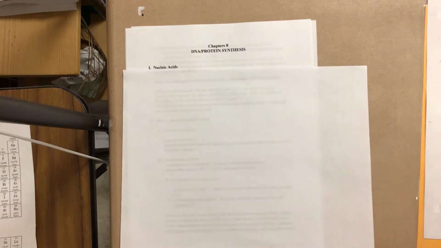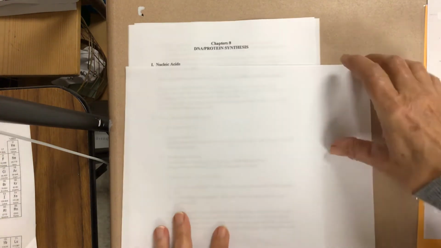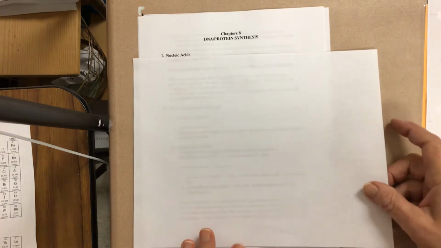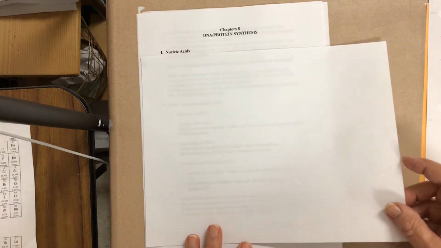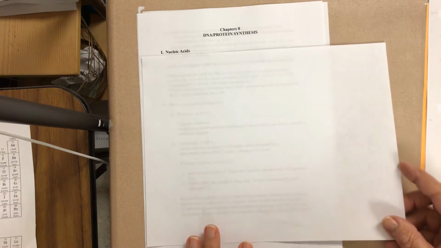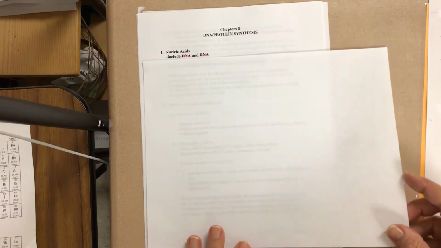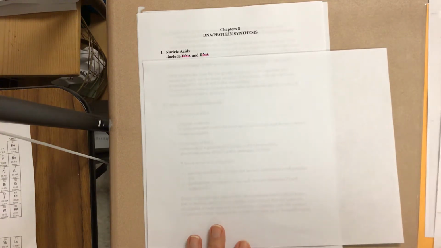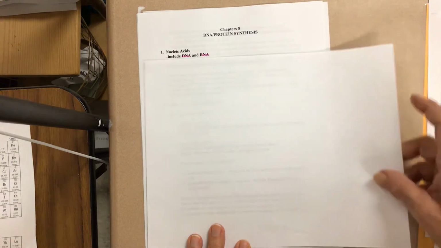Okay, today in Honors Biology, we're going to start Chapter 8, which deals with DNA. So we're going to talk about DNA replication and then protein synthesis. First off, let's refresh our memories on what nucleic acids are. Nucleic acids include DNA and RNA, so we're going to talk about both of those in this chapter.